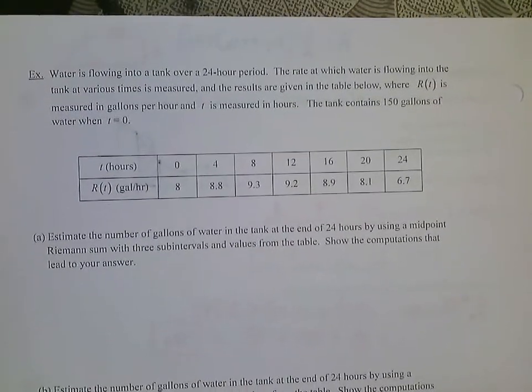Water is flowing into a tank over a 24-hour period. The rate at which water is flowing into the tank at various times is measured, and the results are given in the table below, where R of t is measured in gallons per hour and t is measured in hours. The tank contains 150 gallons of water at time 0.